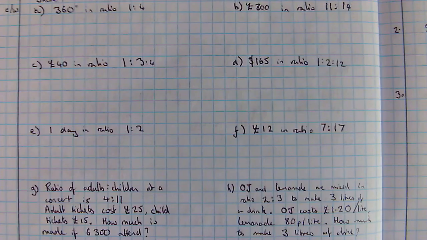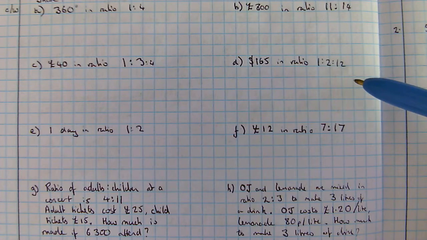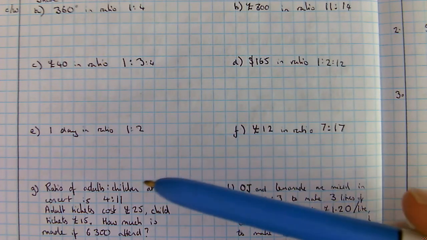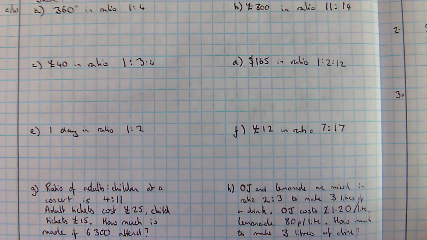try yourselves. Okay, so here are some questions for you to try. The first 2 are fairly simple, just dividing into a ratio. After the questions C and D are into a 3-part ratio, so just watch out there. Same method, but just with 3 parts. E and F, you're going to have to do something with unit, because you've got 1 day and you've got £12. Questions G and H are exam style questions, so multi-stage, make sure you show your working clearly. Okay, pause the video now while you have a go at those questions.